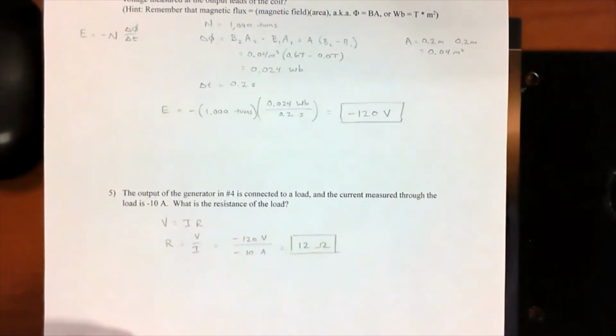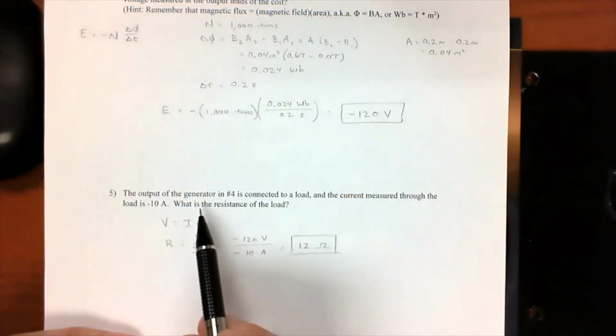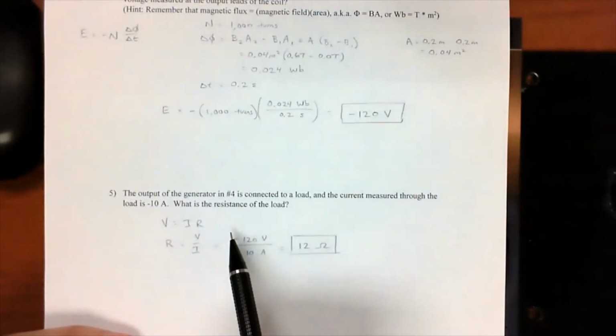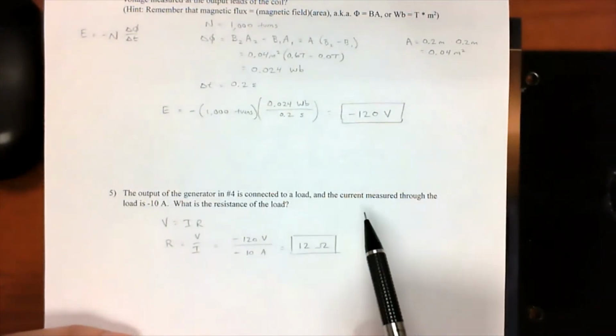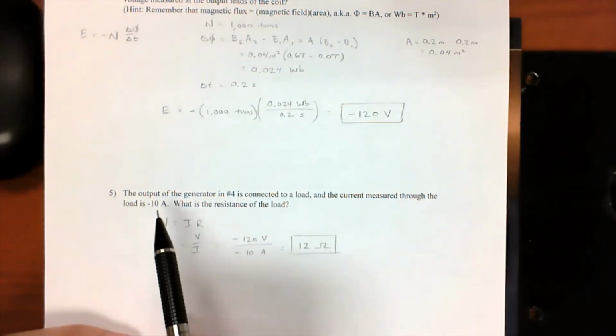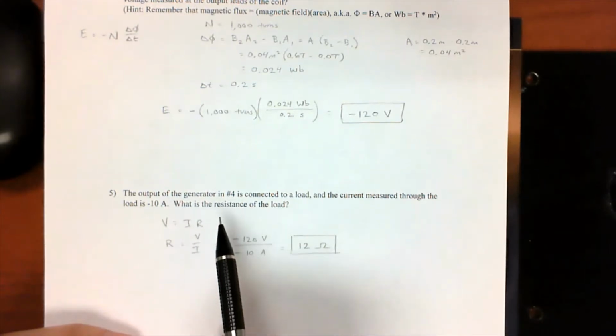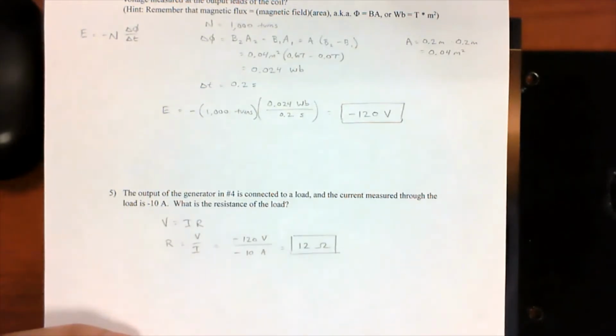Number 5 is similar to number 3 a little bit ago, and it says that we have the output of this generator from number 4. It's connected to a load, and the current measured through the load is negative 10 amps, which we should expect because we have a negative voltage, so we get a negative current. What is the resistance of that load?